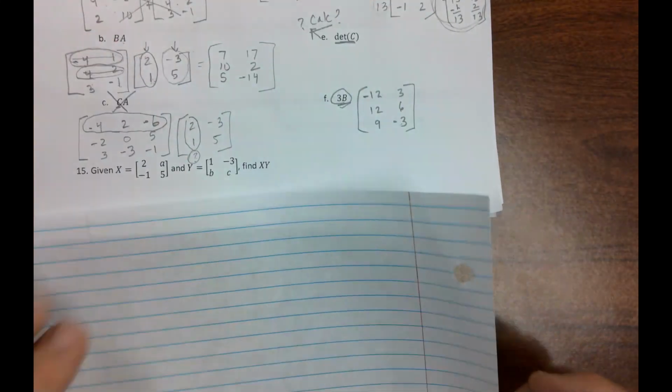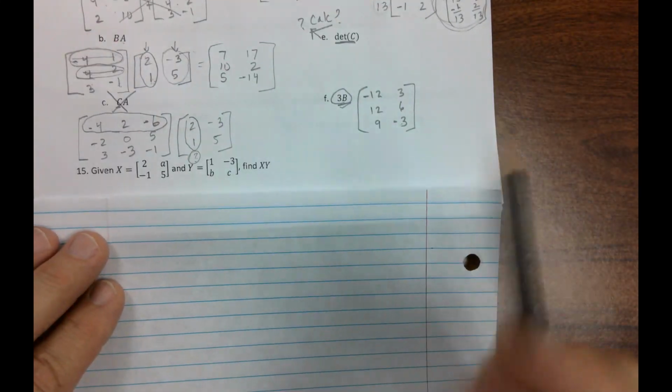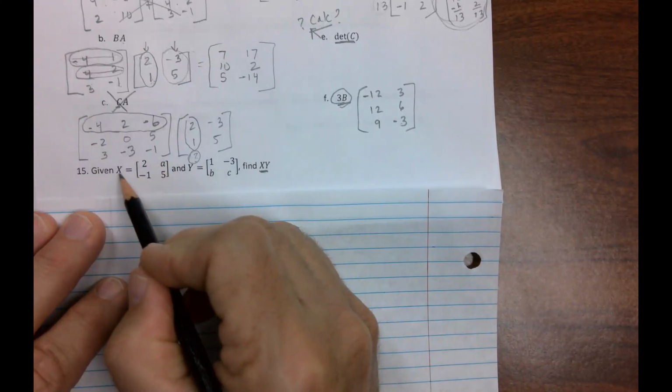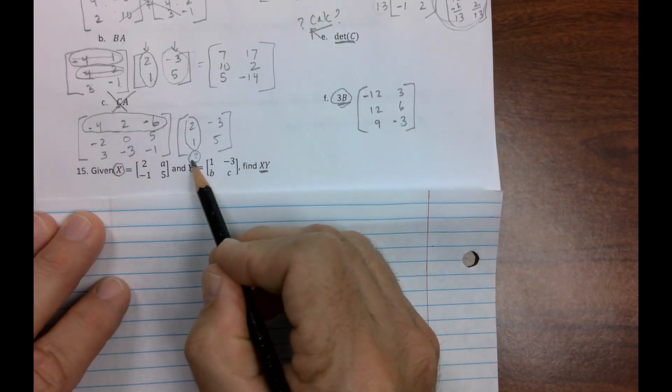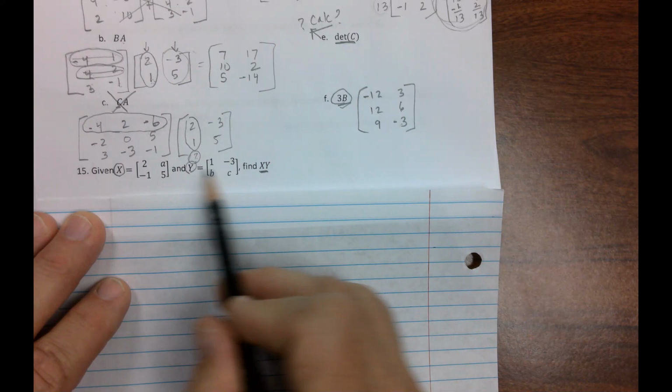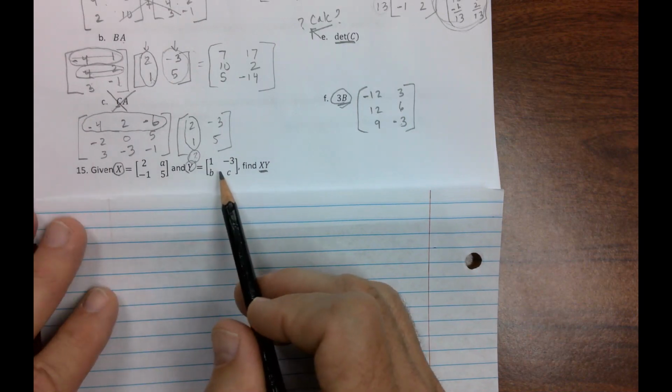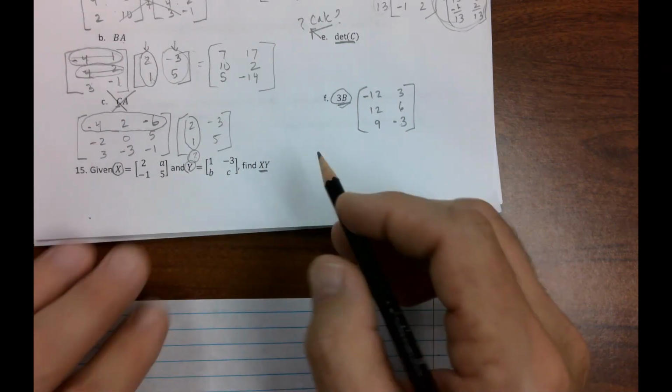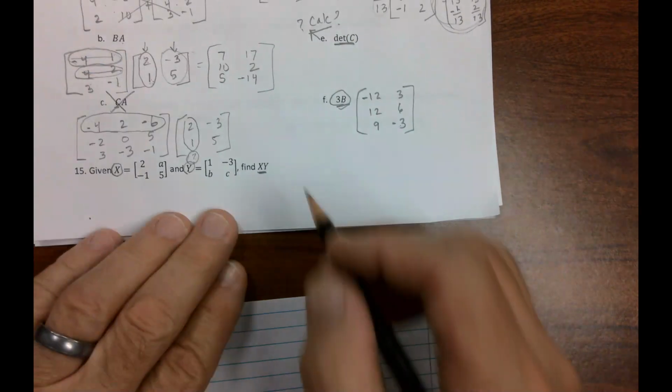So, this is saying, you're going to need some space here. Find xy, in other words, multiply matrix x times matrix y with all these crazy things. Now, they threw in some variables, you just have to stick with the program. I don't know if I'll need this paper or not, but we'll try it without.